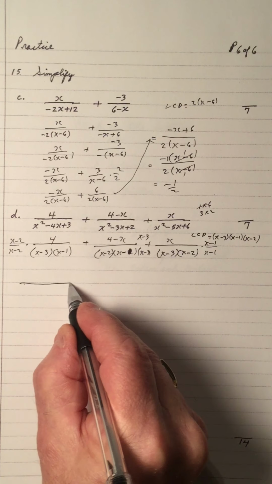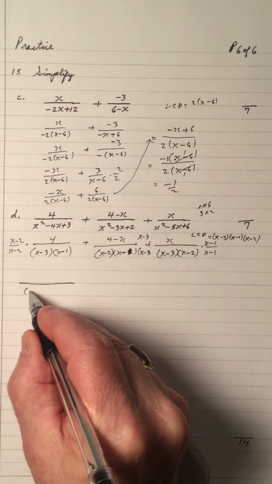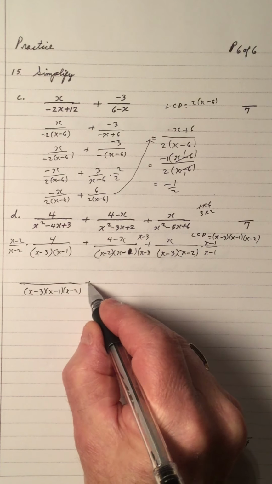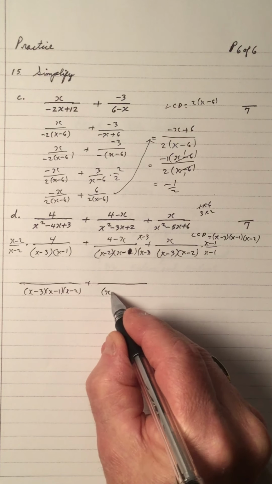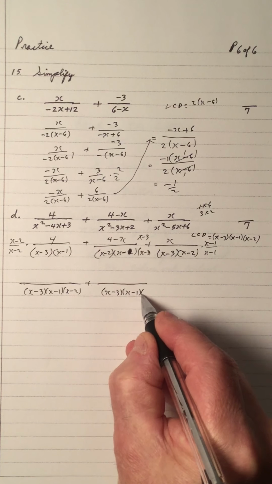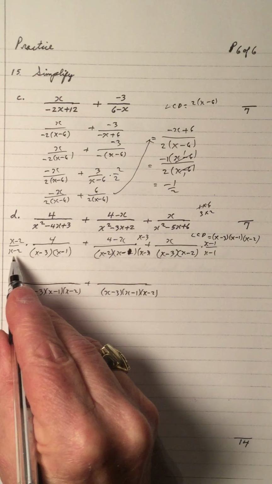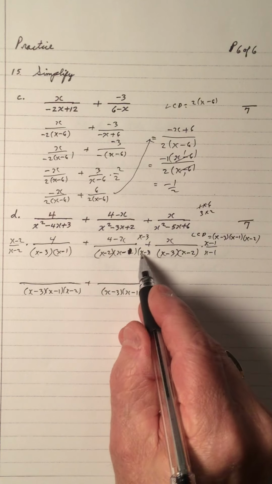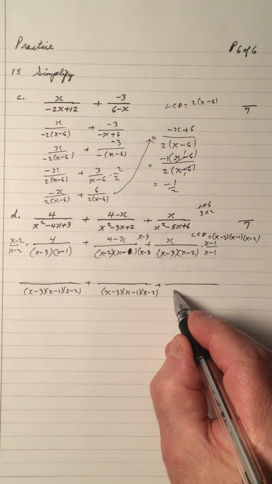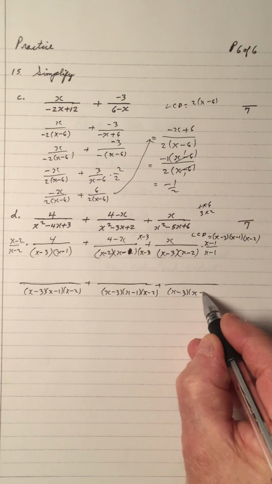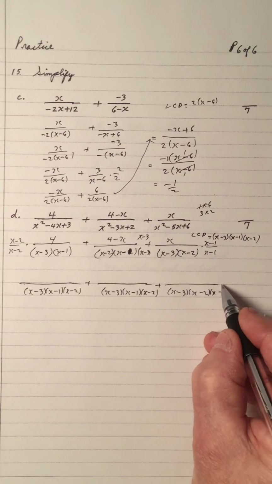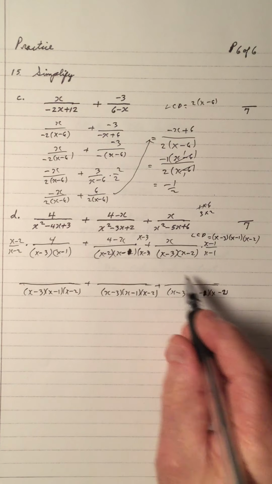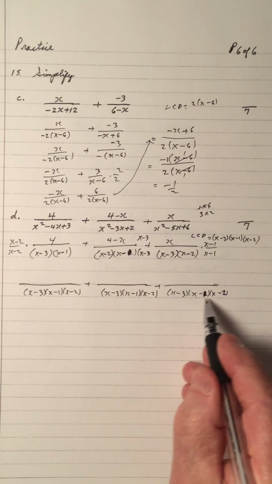So every one of these will have this denominator, x minus 3, x minus 1, x minus 2. Every one of them, if you do it right. So you see x minus 2, x minus 3, x minus 1, perfect. x minus 2, x minus 1, x minus 3, perfect. And this one is x minus 3, x minus 2, x minus 1. Let's put them in the same order, make sure. They're all the same. Even though the multiplications are in a different order, they still come out to be this.